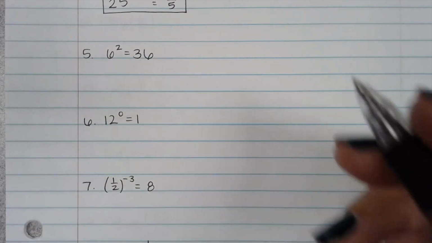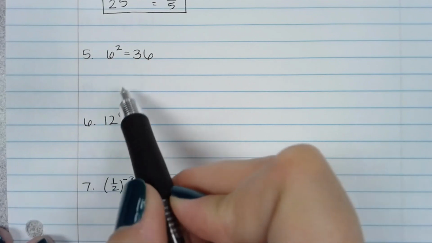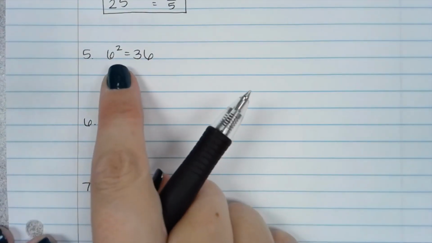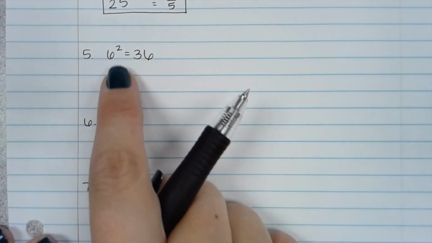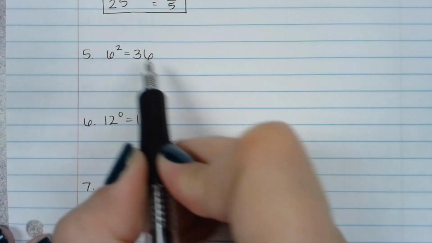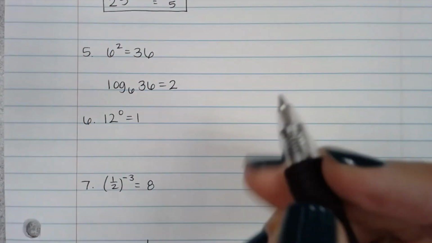Questions 5 through 8 ask us to do the opposite. So these are given to us in exponential form, and we're being asked to rewrite them in logarithmic form. So we're going to introduce the word log in all of these. Remember that the base of the exponent part stays the base for your log, and logs equal exponents. So the 2 is going to end up being on the other side of the equal sign where the 36 is. This one would say log base 6 of 36 is equal to 2.